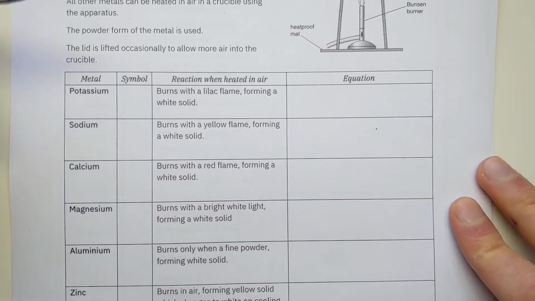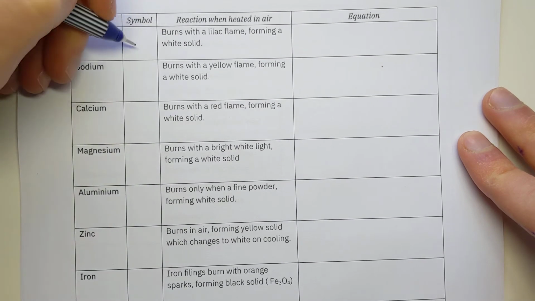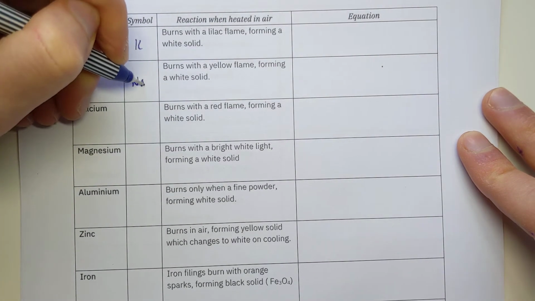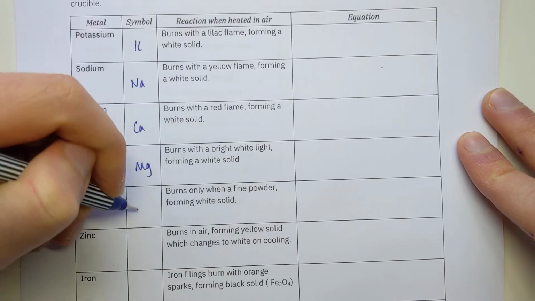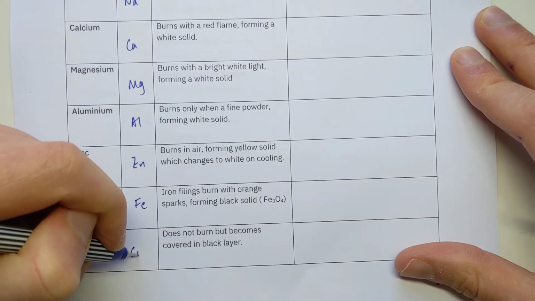So, filling in the equations then. As I said, you just have to learn those observations off, and for today I'm just giving you the symbols as well here: potassium, sodium, calcium, magnesium, aluminium, zinc, iron, and copper.